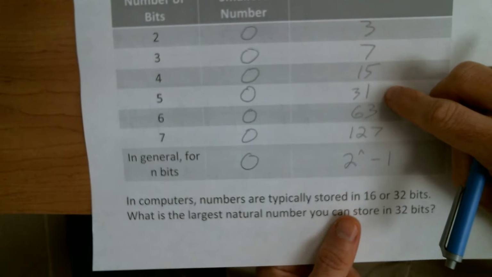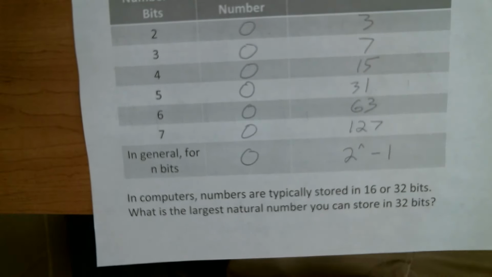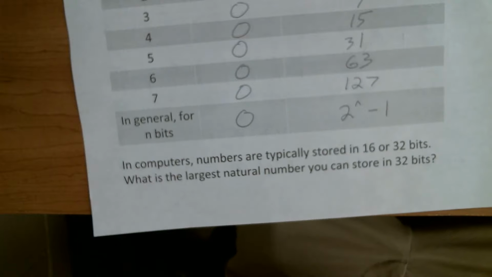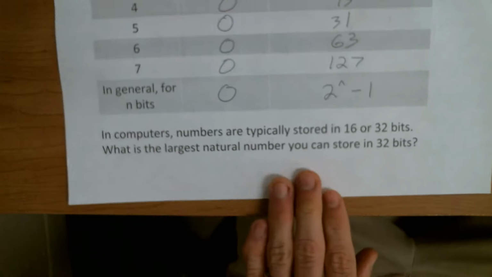2 to the 5th minus 1 is 31, and so on and so forth. All right, so that's the general formula you can use if I ever ask you what's the largest number you can represent with a given number of bits. All right, just a point of interest here.